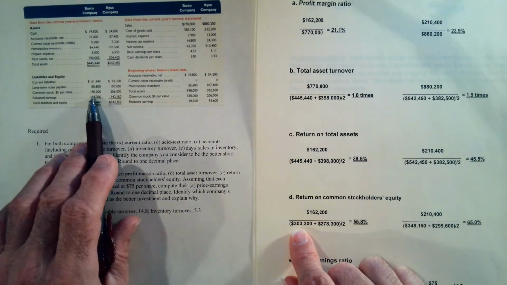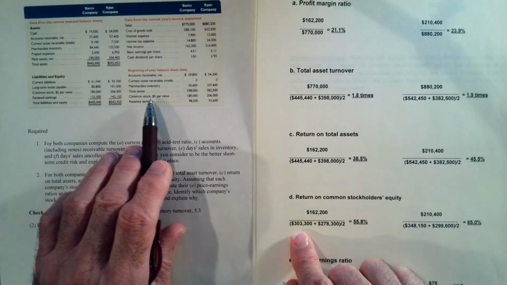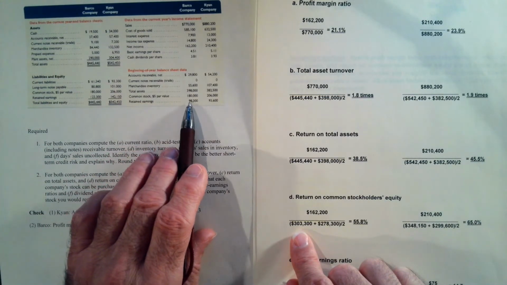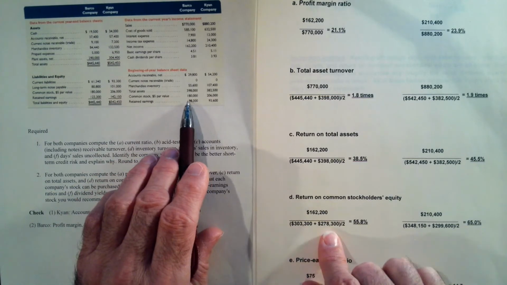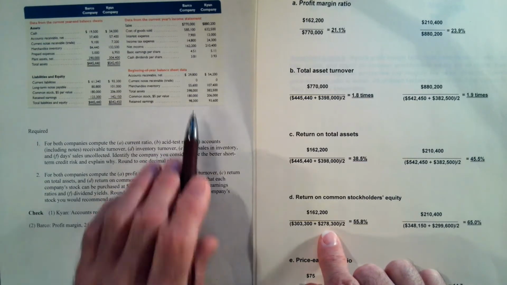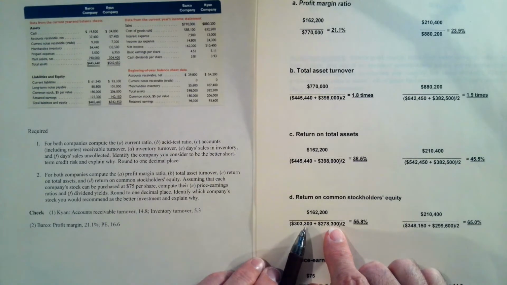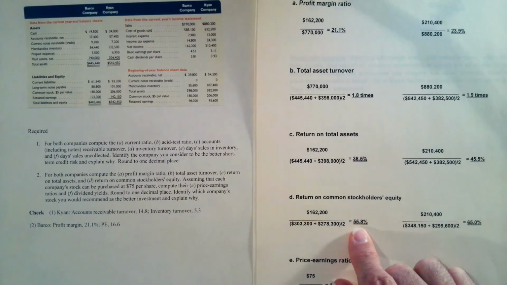So 180 plus 123,300, that should be the 303,300. And then let's look over here at this part. We have common stock and retained earnings from last year's, because this is an average, 180 and 98.3. Okay, there it is, 278.3, the two added. So add this year's and last year's, divide by 2, and we're at 55.8%.